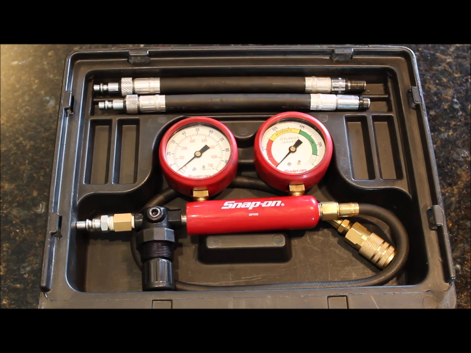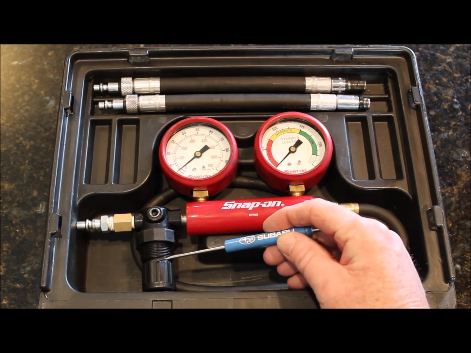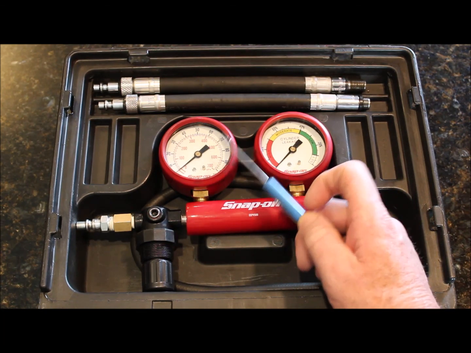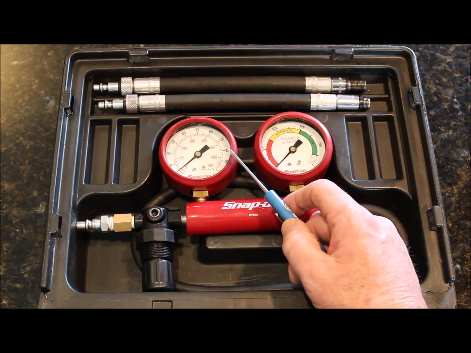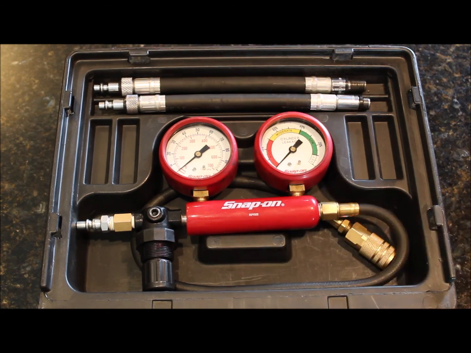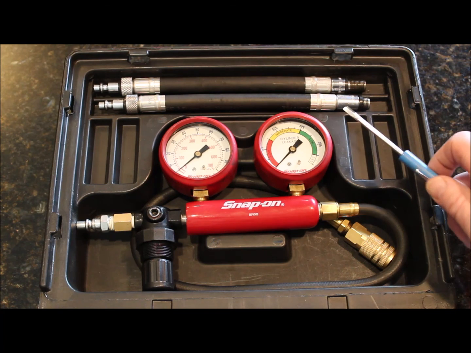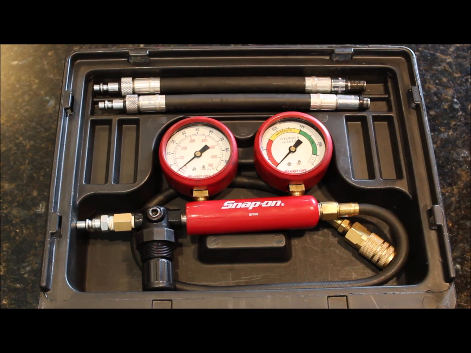So the basic procedure here is to attach shop air to the fitting, and then we have an adjuster knob that allows us to set the air pressure on the input side. And the easiest way to do this is to set it to 100 psi, because we're looking at percentages when it comes to leakage. And so if we have this to 100 and the cylinder holds 90, it's going to show as a 10% leak. If it holds 80, it's going to show as a 20% leak.